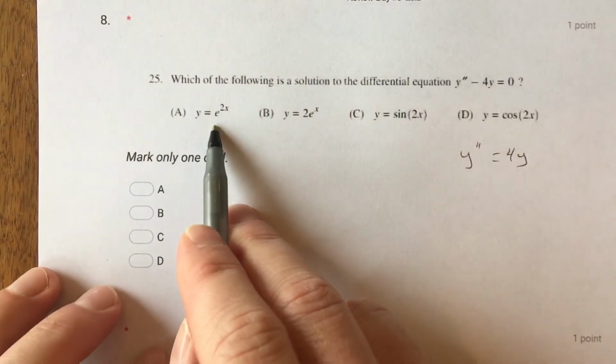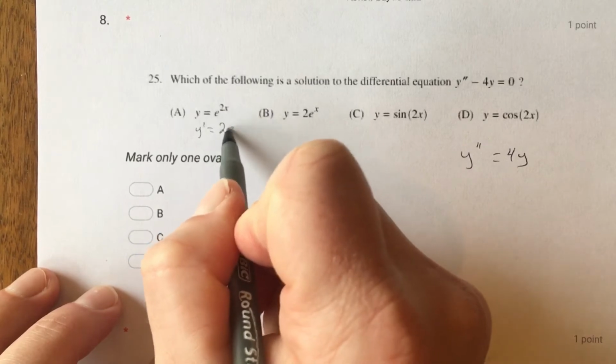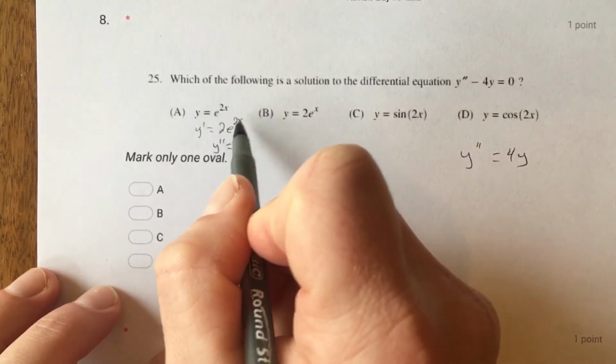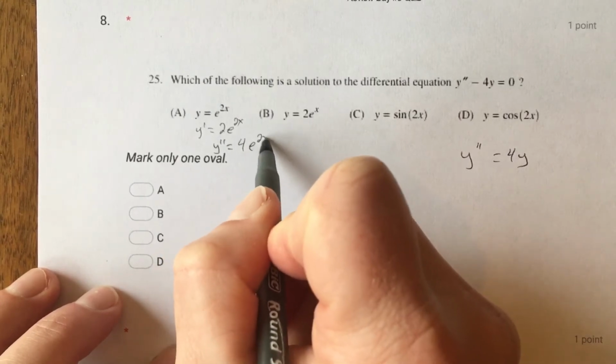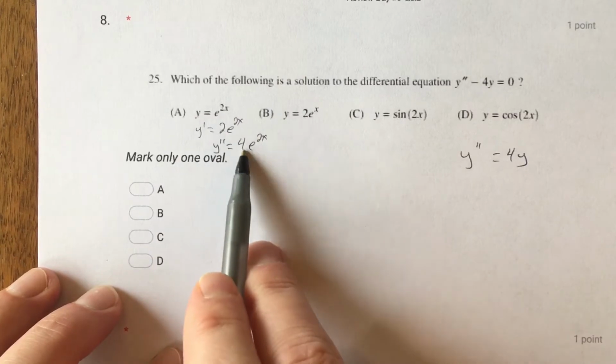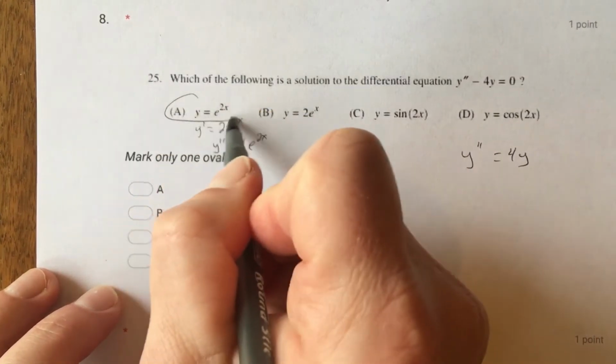So if we do that here, the first derivative is e to the 2x times 2. And if you do the second derivative, you get 2e to the 2x times another 2. And you can see right away that if you take the original function times 4, you get the second derivative. So A for sure does that.